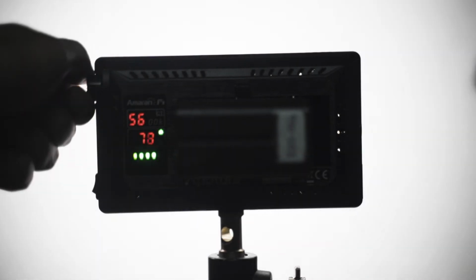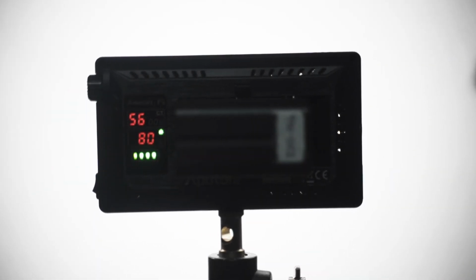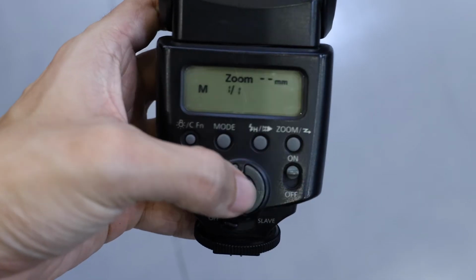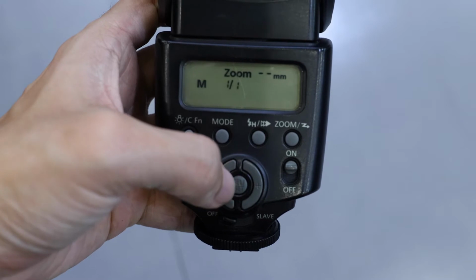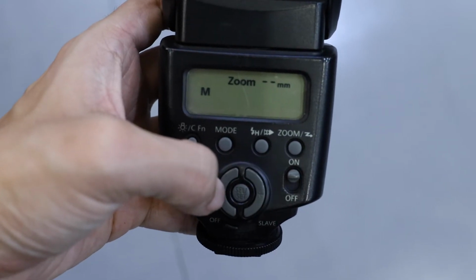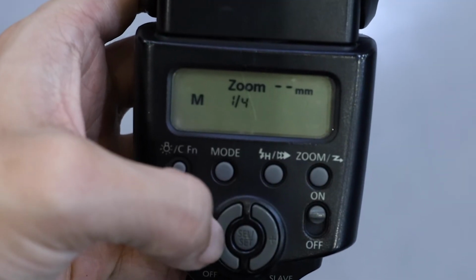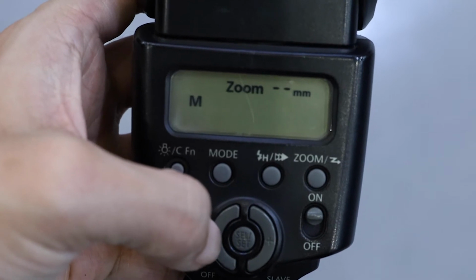The difference we have to increase each time gets greater and greater. If we are talking about the speed light, it's constantly going in double or half, which is full 1/1, half 1/2, quarter 1/4, 1/8, 1/16. Each time that I decrease one full stop, it goes down 50% of the previous light.